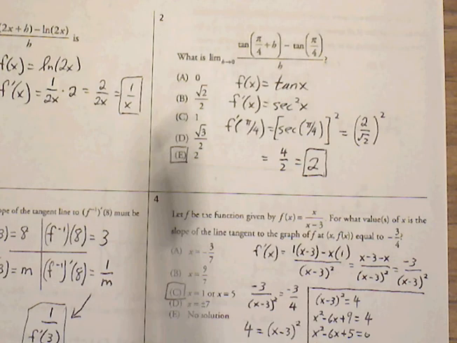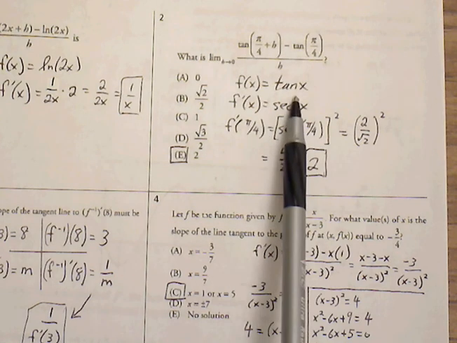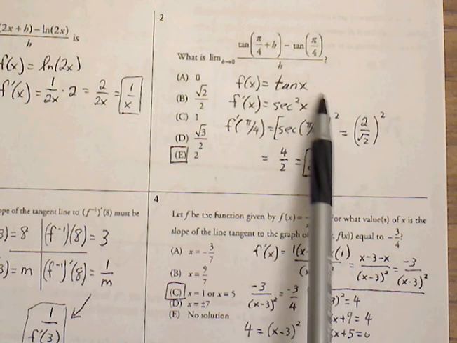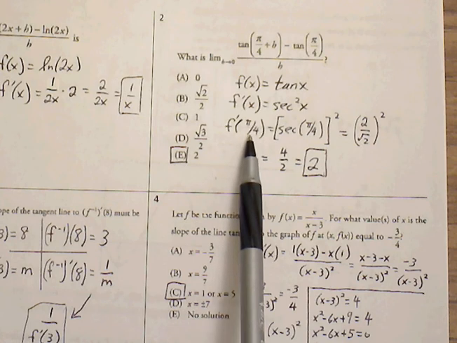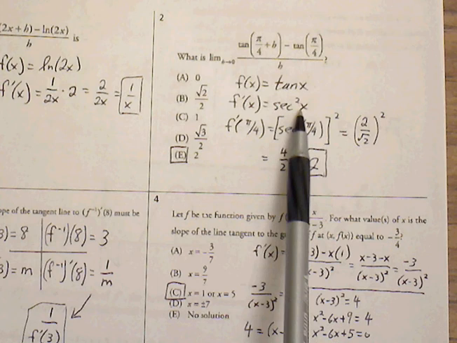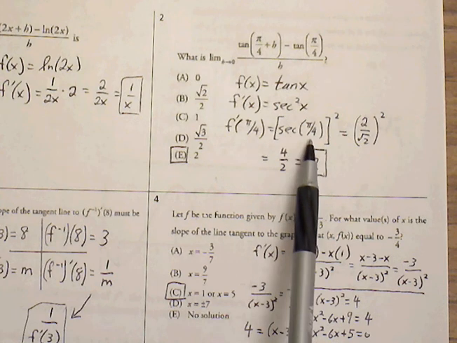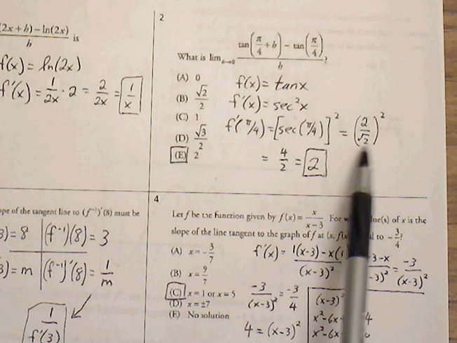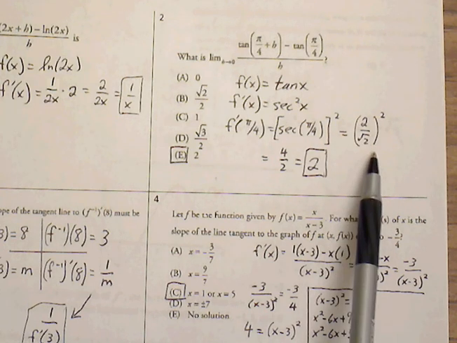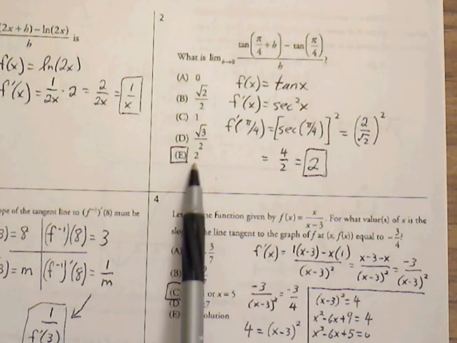So let's go through that step. f of x is tangent of x. We know the derivative rule for tangent is secant squared x. And now we want to evaluate this derivative at this x value, pi over 4. So we just simply plug in. Replace x with pi over 4. Secant of pi over 4 is simply 2 over root 2, right? The reciprocal of cosine of pi over 4. So we square numerator and denominator, we get 4 over 2, which is equal to 2. So answer E.